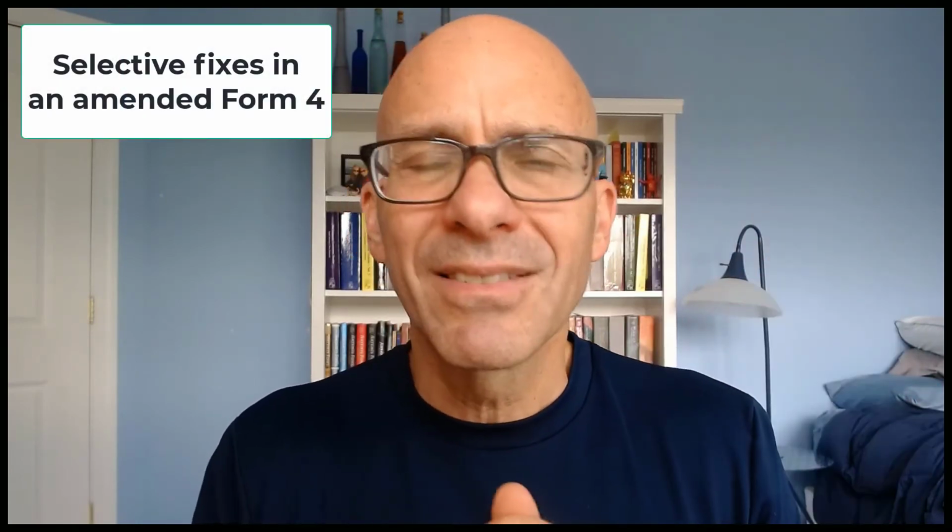On the Form 5, you're permitted to fix selectively. So when you amend a Form 4, you need only to tinker with the line item or footnote being corrected. You don't need to redo the whole form. There's an exception here. If a line item is being deleted, you need to redo the whole form. If you're deleting a transaction or a holding, you'll need to re-report that line item from the original filing and then explain in the footnote that the line item is not new or revised, and of course explain the reason for the change.